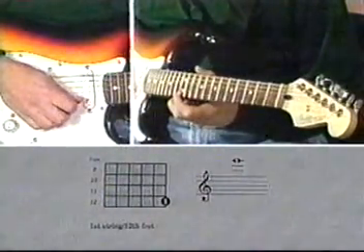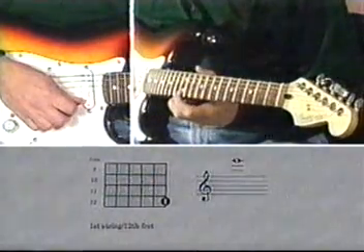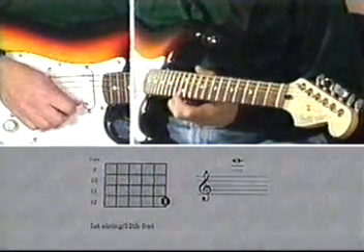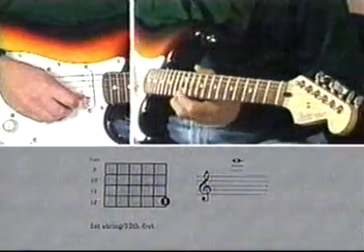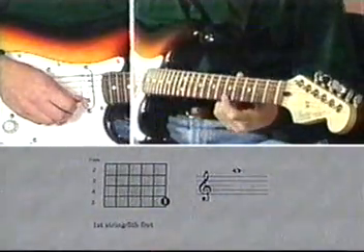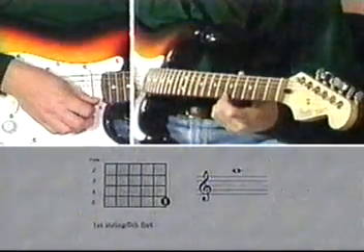Now keep looking at these notes and memorize what they look like. Okay, now the next one is called A. Right here up on the 5th fret, this is A.